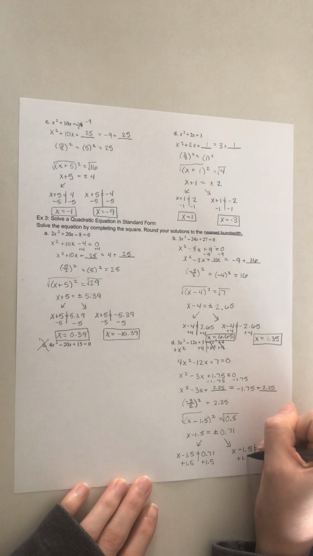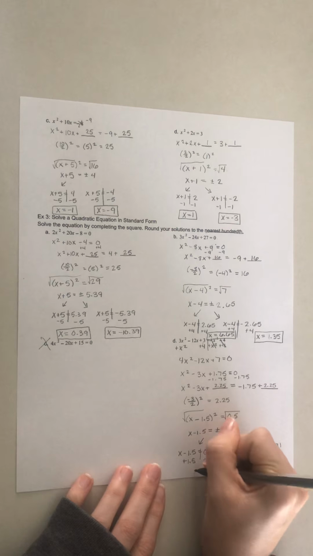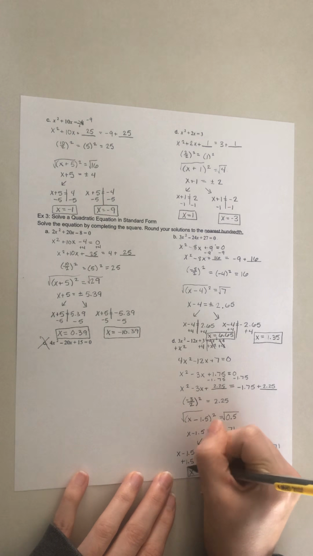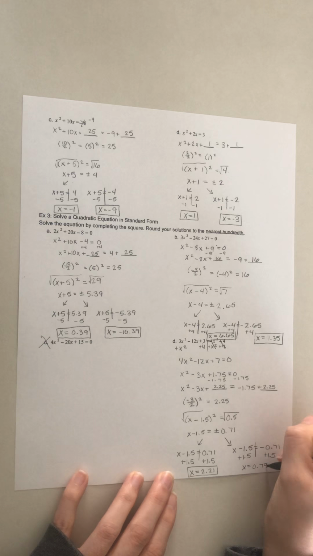Adding 1.5 to both sides, you will end up with x equaling 2.21 and x equaling 0.79.